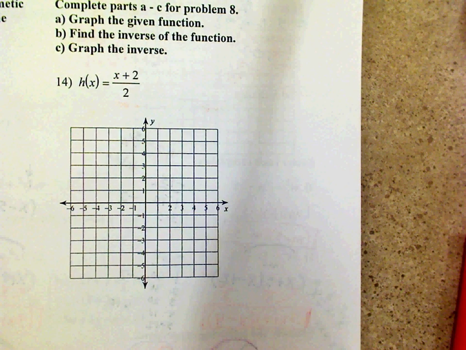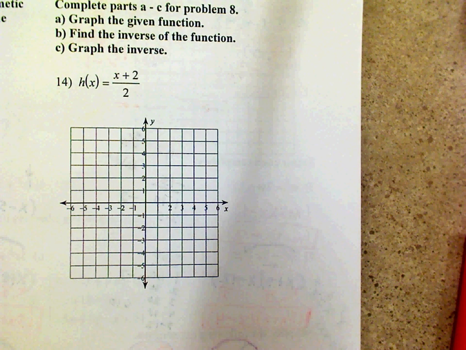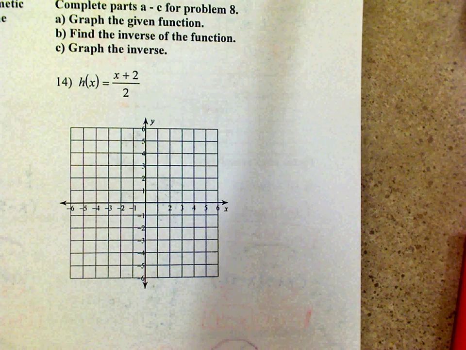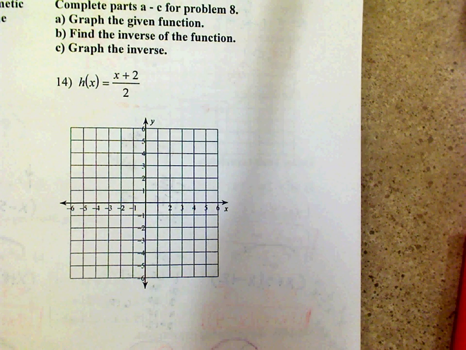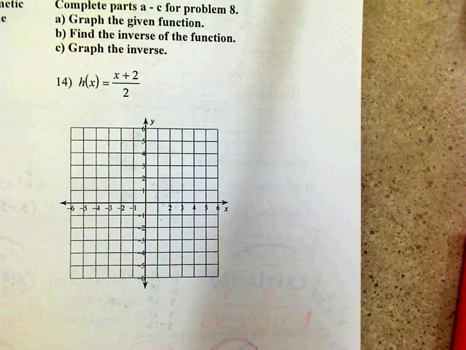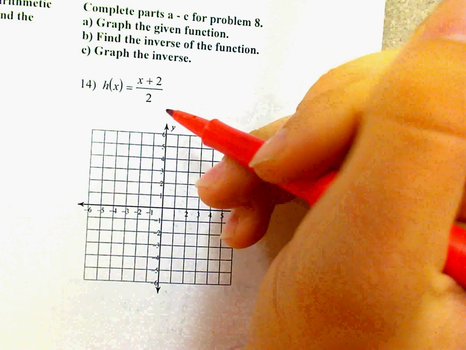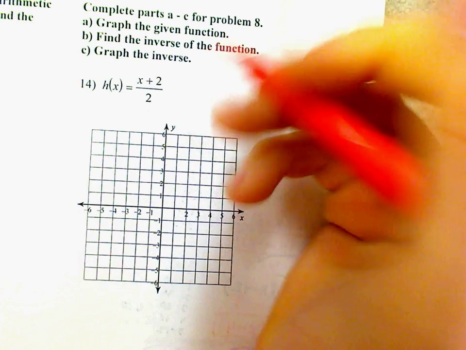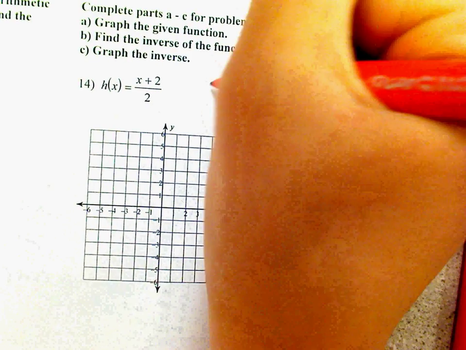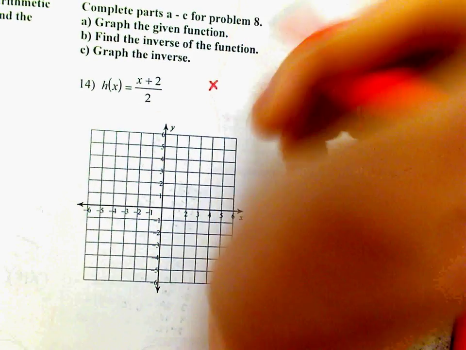Okay, the first thing is to graph the given function. That one's broke. I'll use this one. Okay? So now I'm going to start talking about what we got to do. First thing, you gotta take this equation right here and simplify it down. So what you do is you take the dividing sign here, and if you want to make it even simpler, you can just do that.